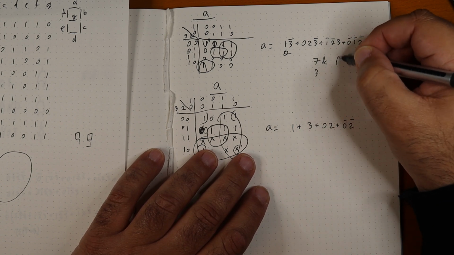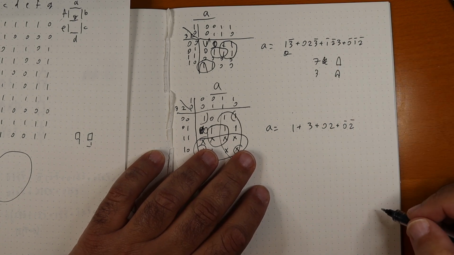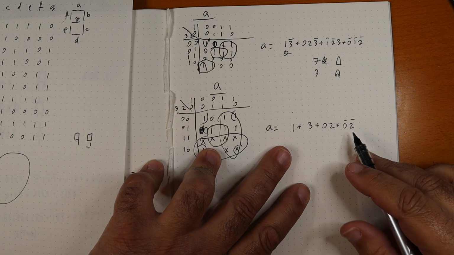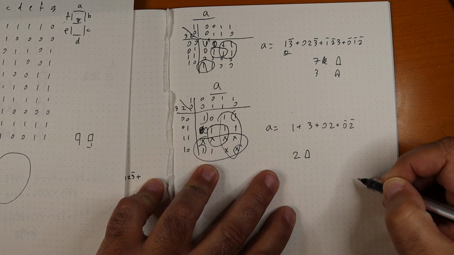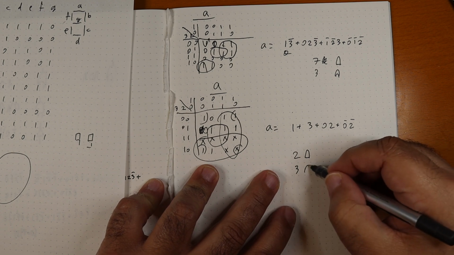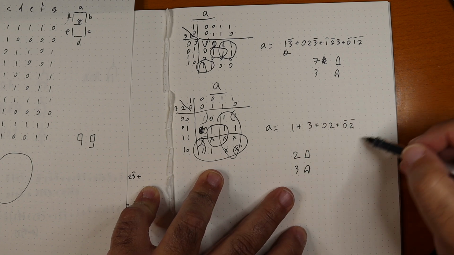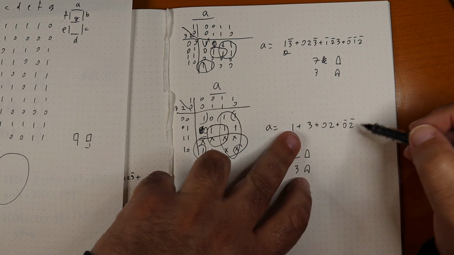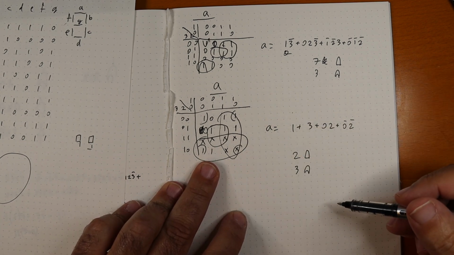So 7 ANDs and 3 ORs. Whereas here I have 2 ANDs and again, still 3 ORs. So you can see that there's a huge saving on logic gates by allowing undefined values.